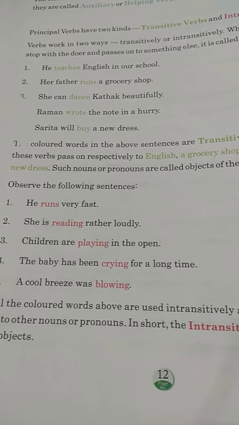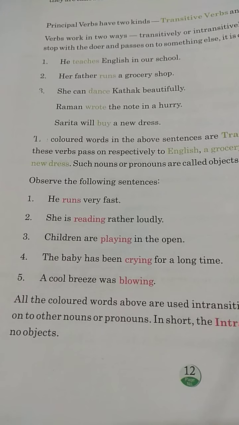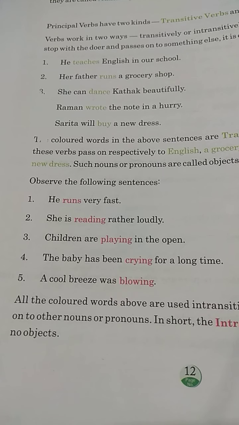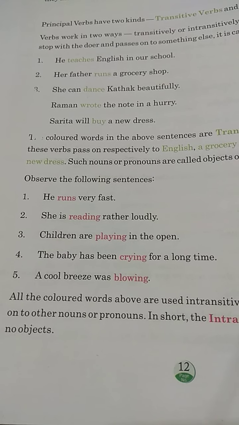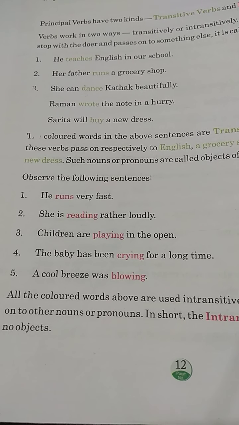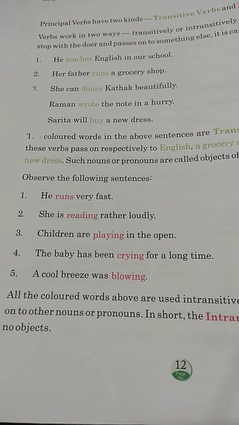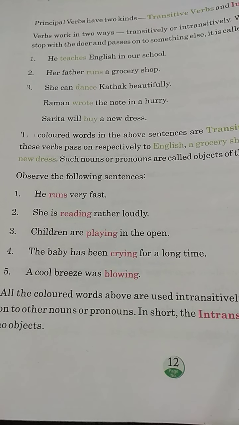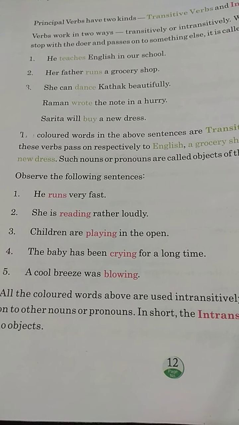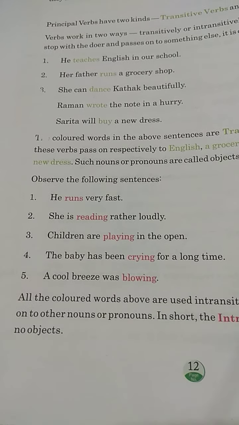Now, observe the following sentences. He runs very fast. She is reading rather loudly. Children are playing in the open. The baby has been crying for a long time. A cool breeze was blowing.